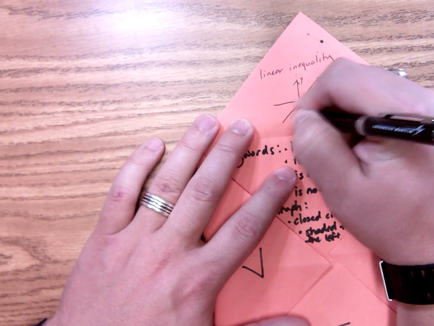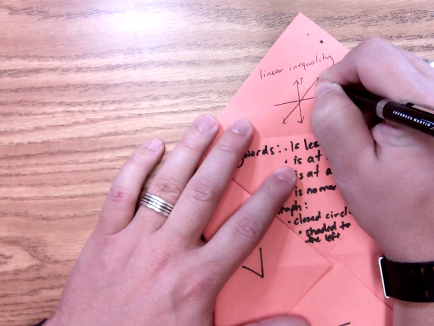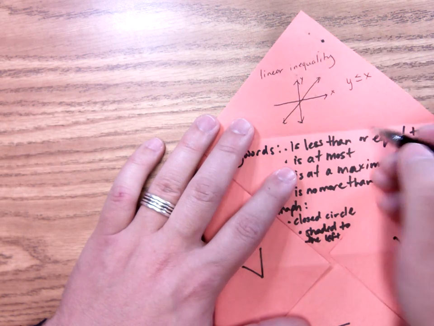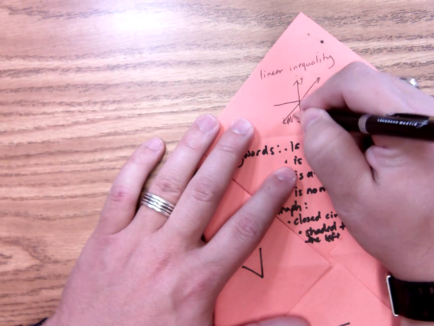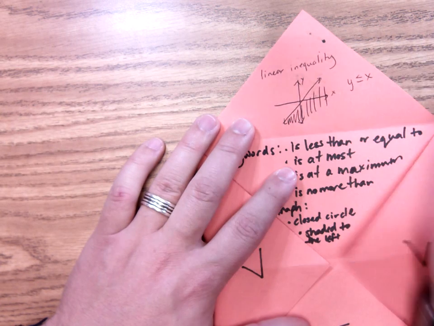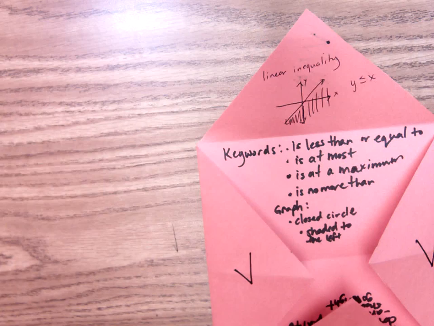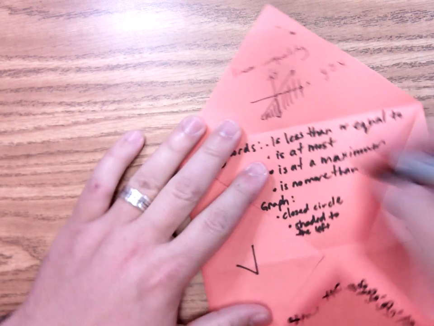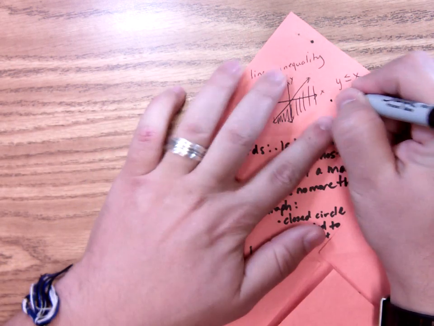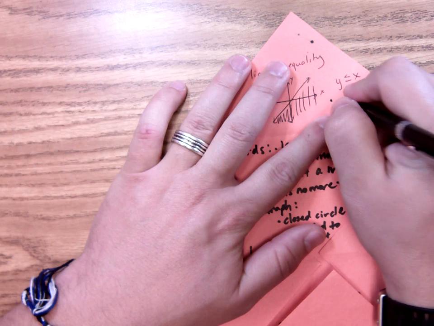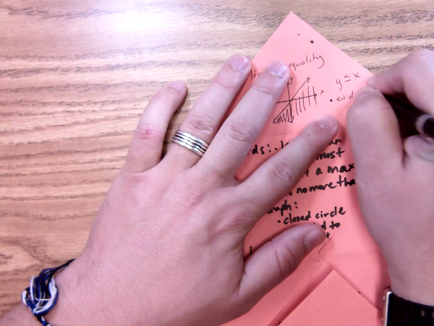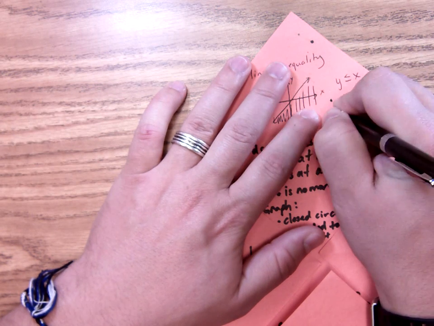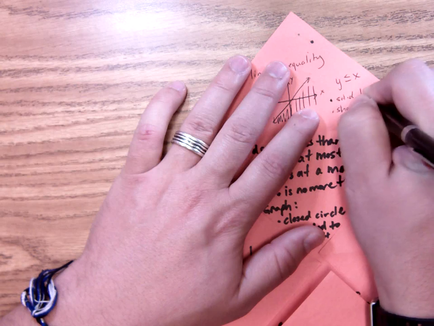So we include all the numbers and all the coordinates on that line, and it's still going to be shaded below. Okay. So solid line, shaded below.